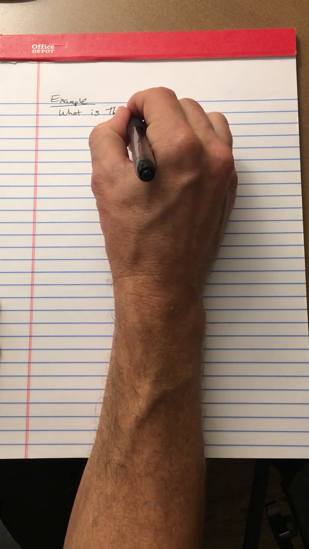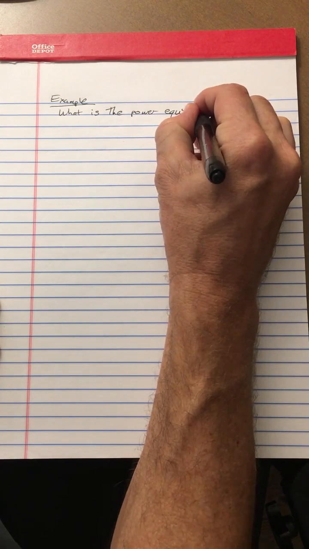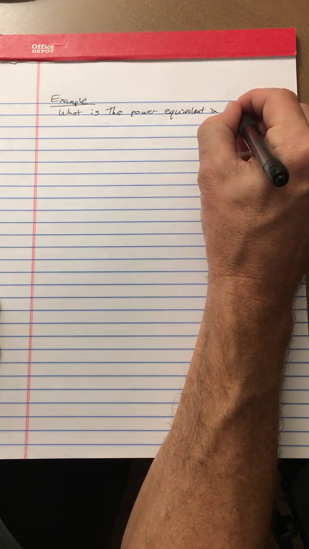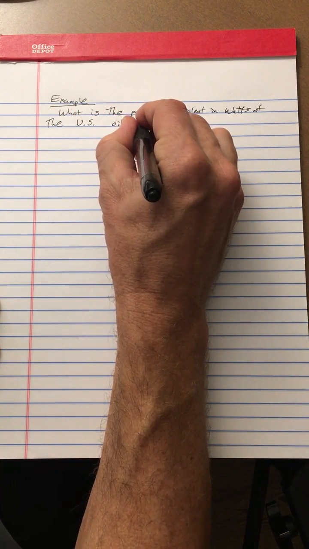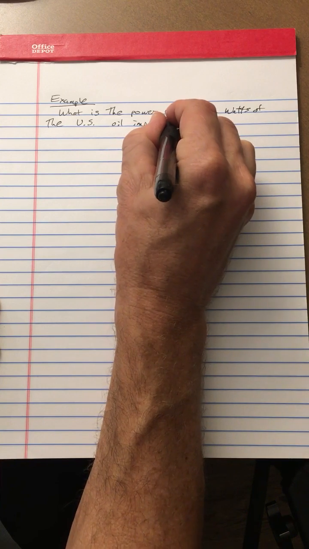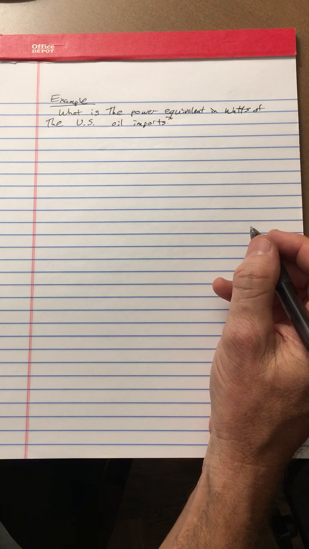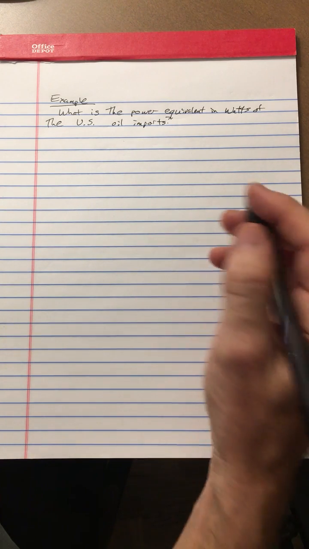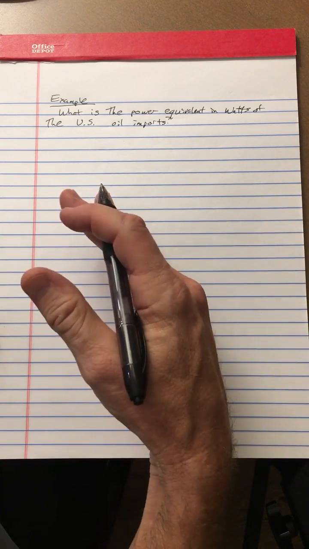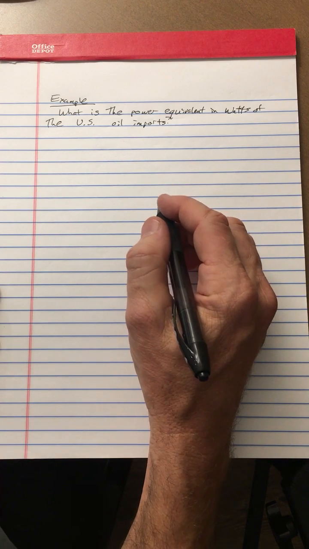What is the power equivalent in watts of the US's oil imports? The reason we're doing that is we can see how many power plants we would need to build, for example, or what size power plants, or what other things we could do to produce an equivalent amount of power to what we're getting from oil imports.